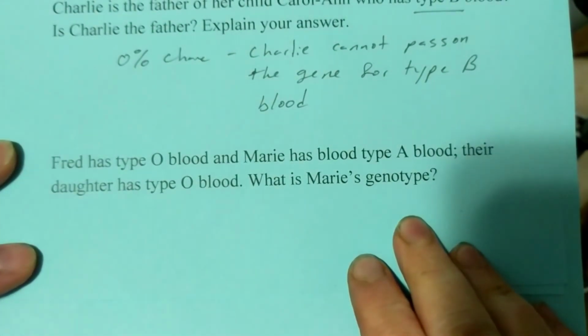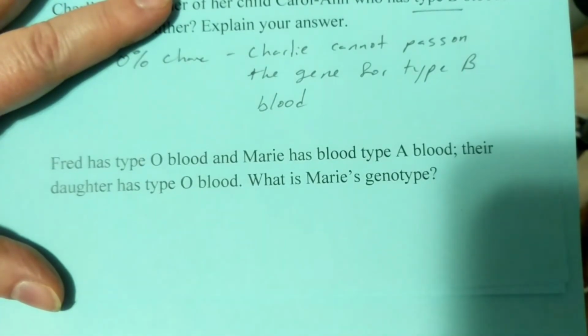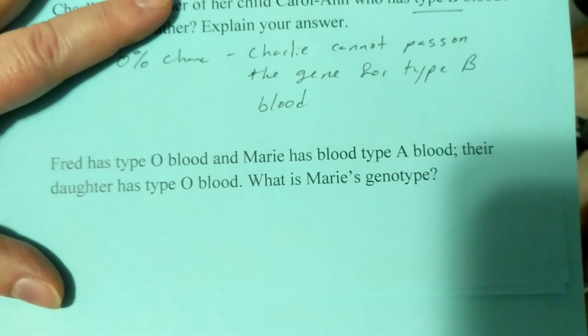Now, we're going to look at Fred and Marie again. So Fred has type O blood and Marie has type A blood. Their daughter has type O blood. What is Marie's genotype? Now again, we don't necessarily have to do a Punnett square to solve this one.